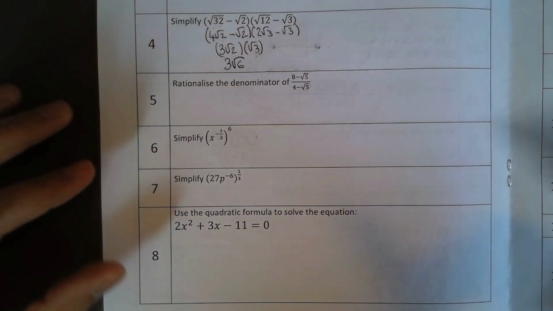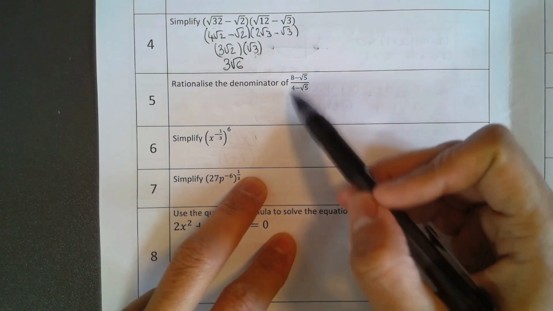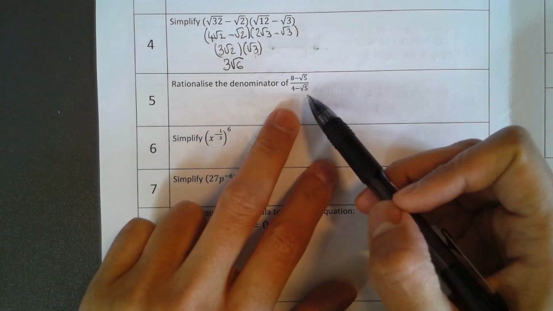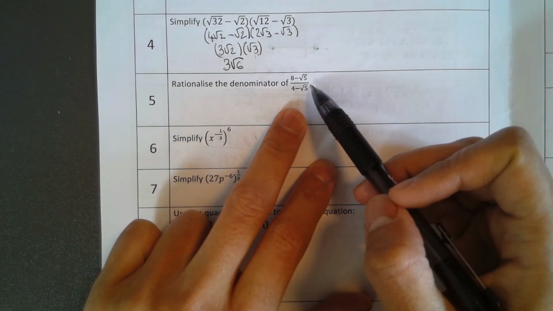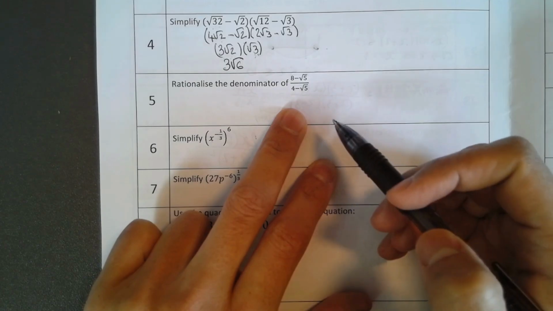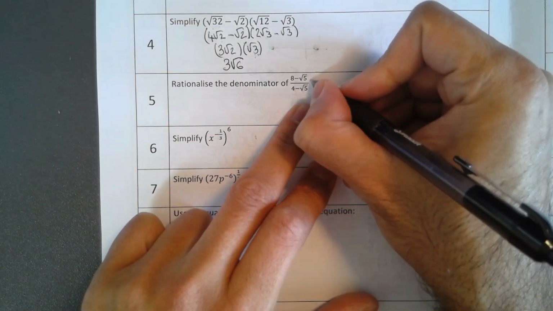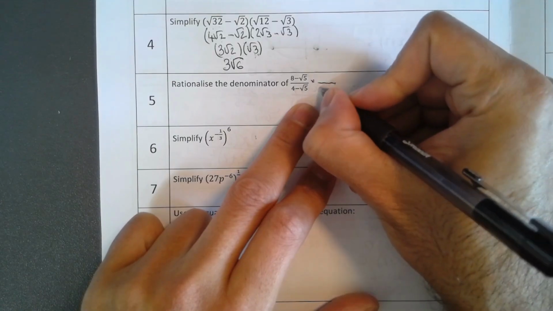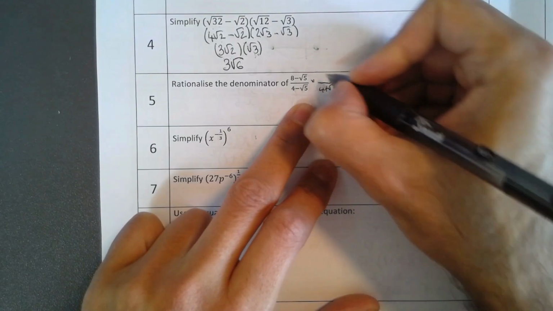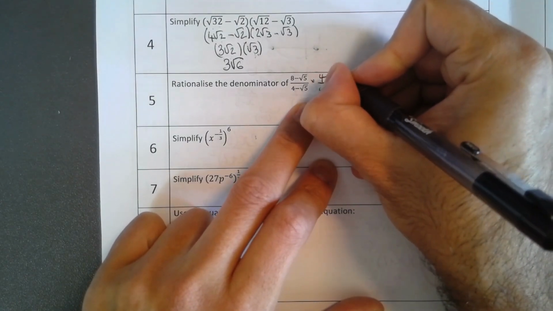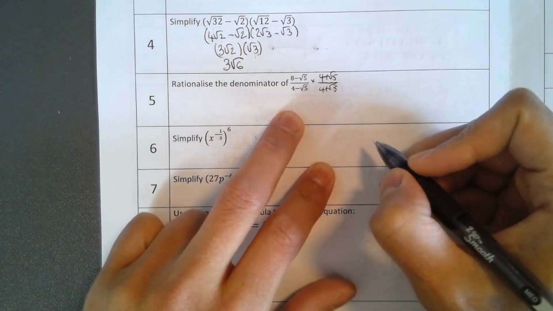Okay, question number 5, we're rationalizing the denominator of this expression here. So as always, we want to multiply the numerator and the denominator by the conjugate of the denominator. So I'm going to multiply this by 4 plus root 5 and 4 plus root 5 there.